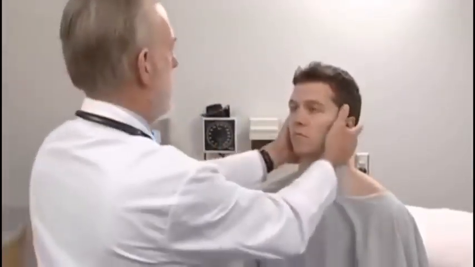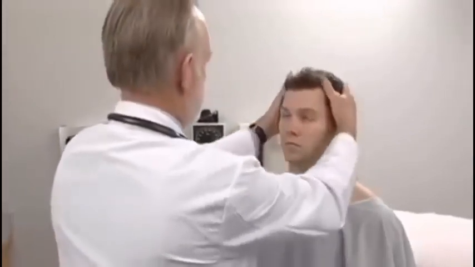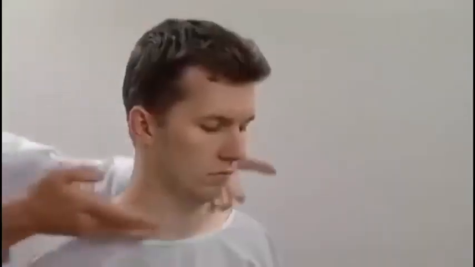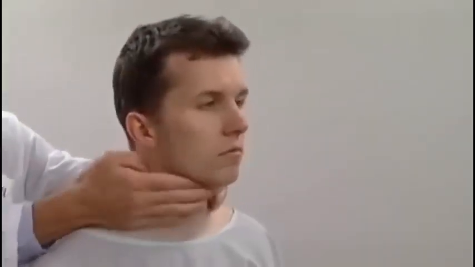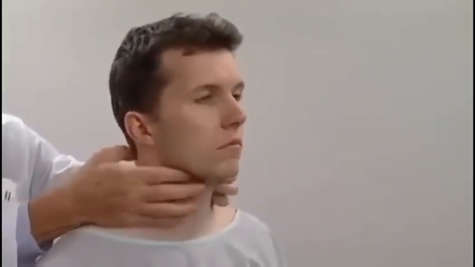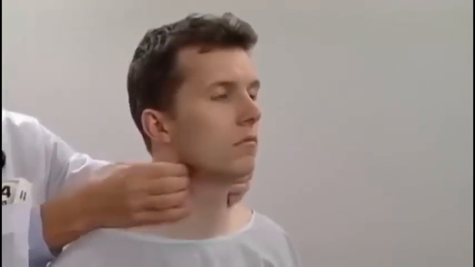Now I'm going to palpate the skull and the posterior aspect of the neck, occipital lymph nodes. And I'm going to move to the back and palpate the anterior neck. Submental nodes, submandibular nodes, and submandibular gland.